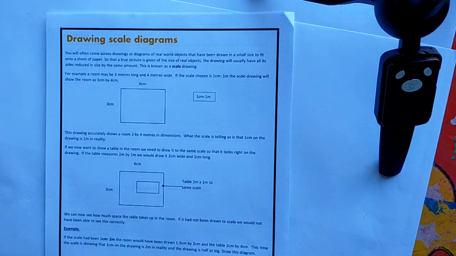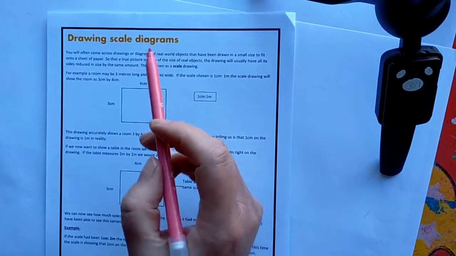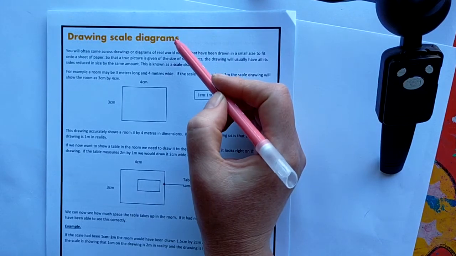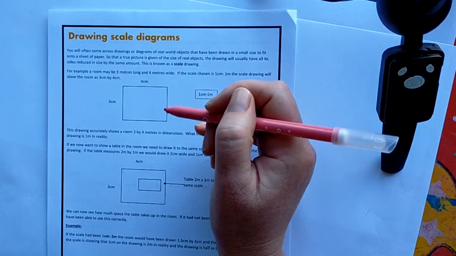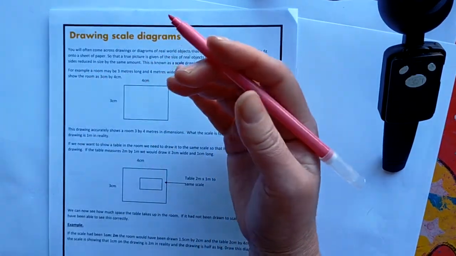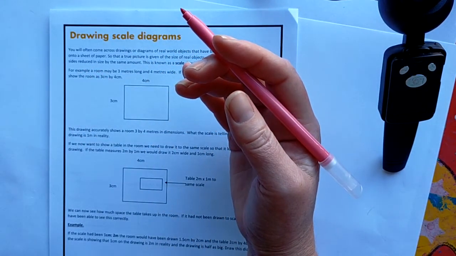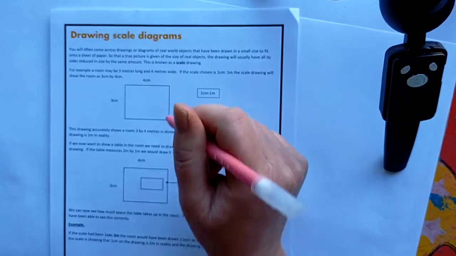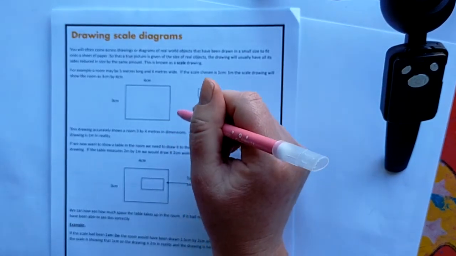Today's lesson we're looking at drawing scale diagrams. Now we've done a bit of scale diagram work already, but mostly it was looking at diagrams that were scaled already and then answering questions about them. Today I want us to actually do some drawing.